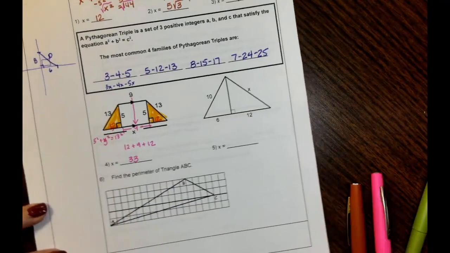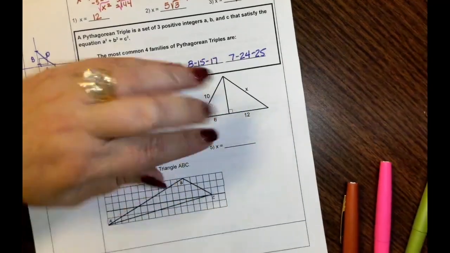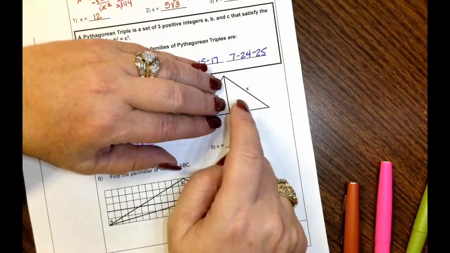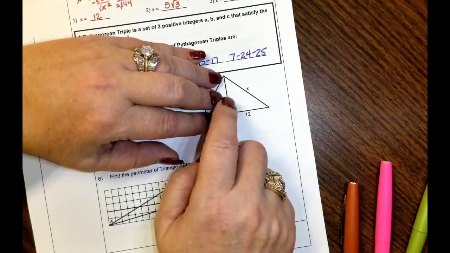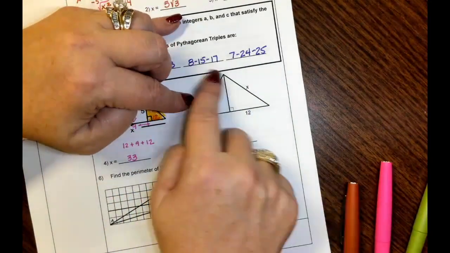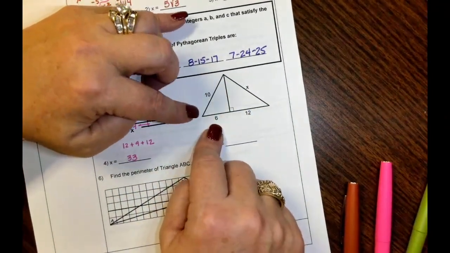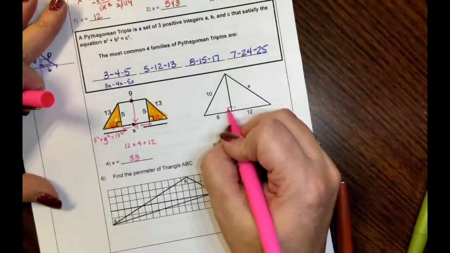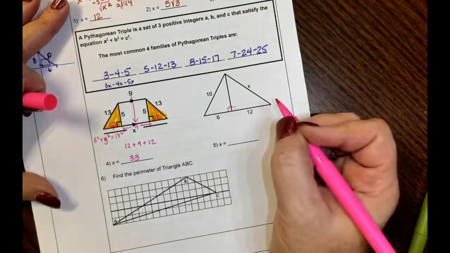Number 5, the problem is I want x. The problem is if you look at x, that right triangle doesn't have enough information because I don't have this side. And to use Pythagorean theorem, you have to know 2 of the 3 sides. This big triangle is not a right triangle, so I can't use Pythagorean theorem on it. But I do know that this is, because that's a linear pair, so I know that's a right triangle.